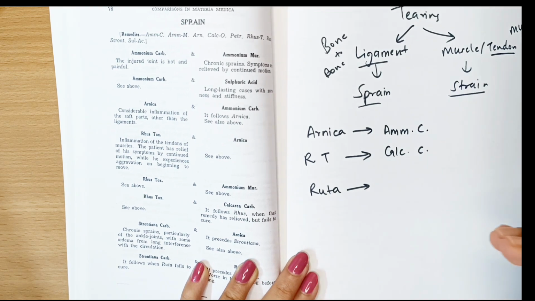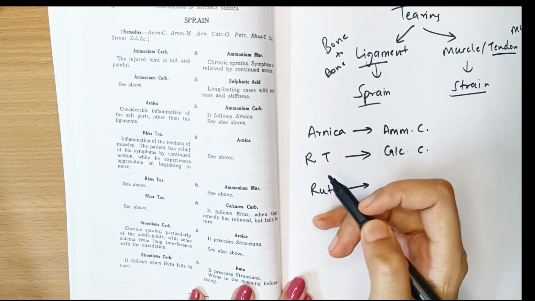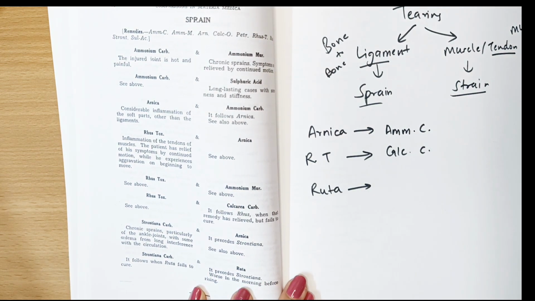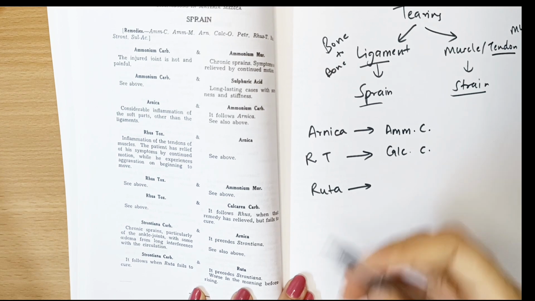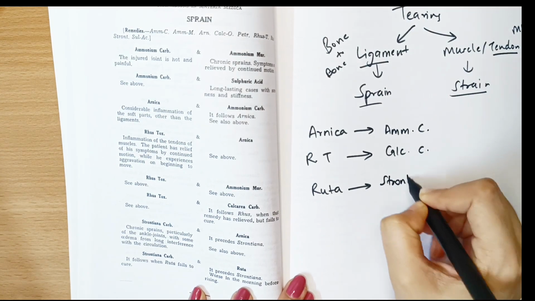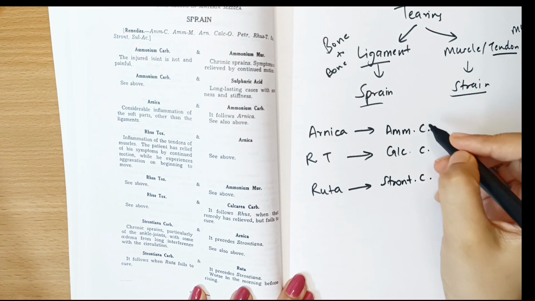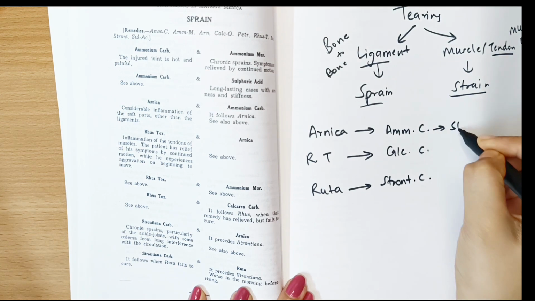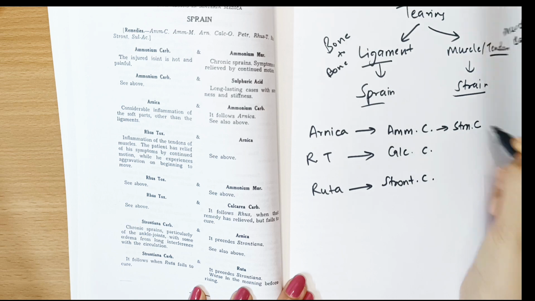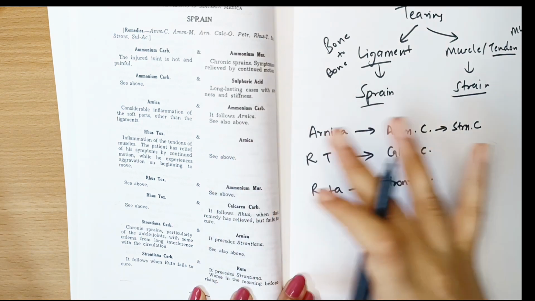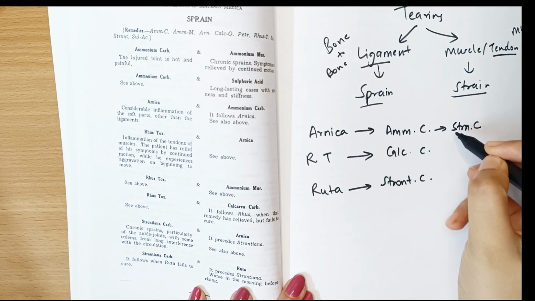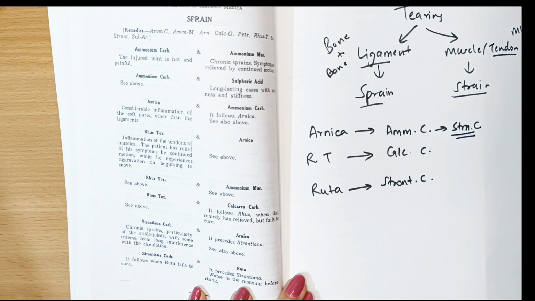Fine. And when you have given Ruta, and Ruta has also helped some but does not completely cure, then you can give Strontium carb, right? And Strontium carb can also be given after Arnica, right? So this is the whole thing, and these are the remedies which are used for chronic sprains.